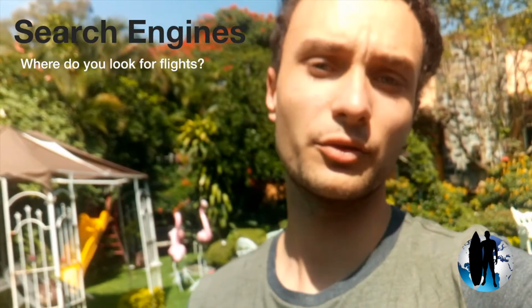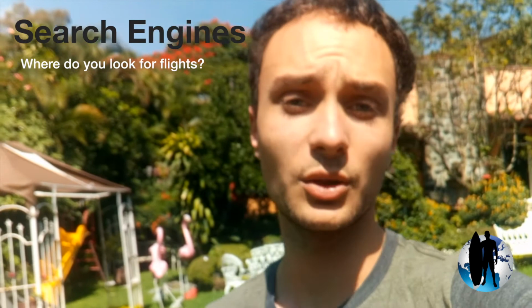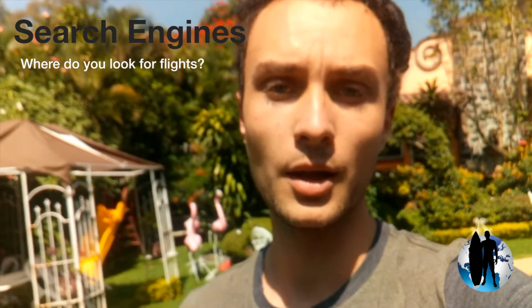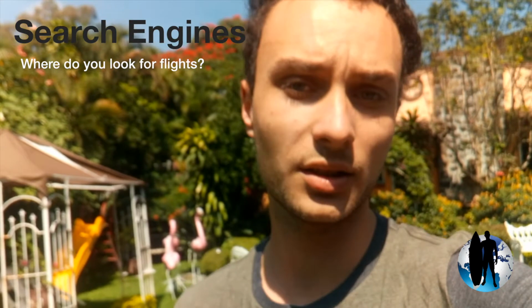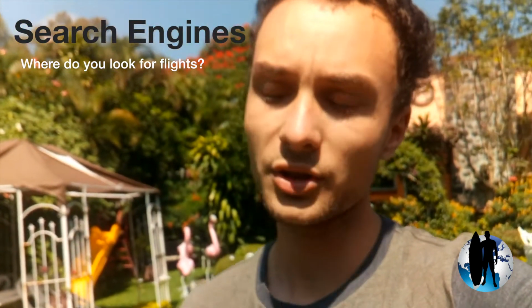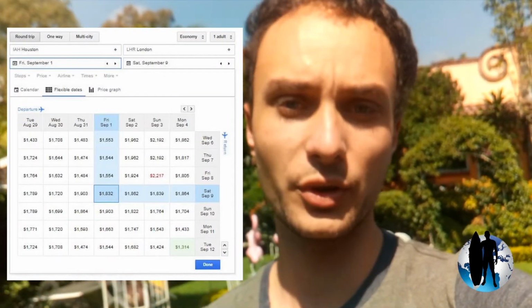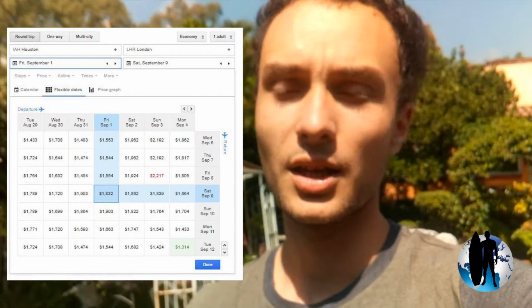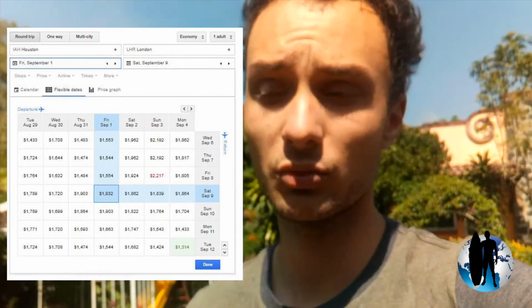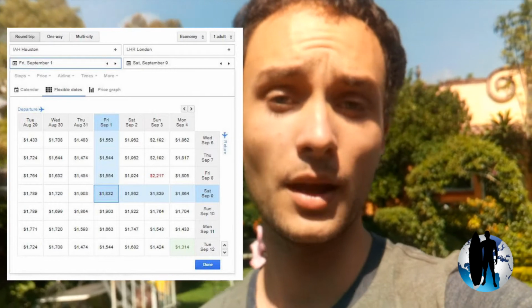Well, the first and most important thing obviously is the search engine, the website wherever you look for your flight. There are various ones, there's Kayak, Skyscanner and so forth. I personally use Google Flights. Why? Because you can see the actual price difference whenever you switch the dates. So that's a really good tool you can use. Another thing is, it may vary from experience to experience, but for me personally, Google Flights has been the cheapest one.